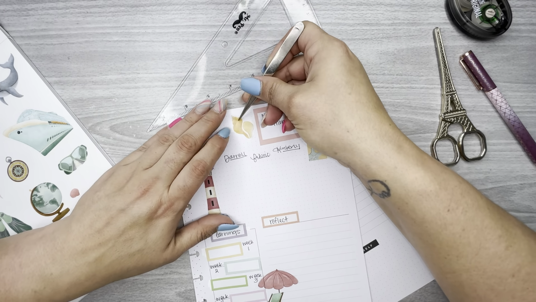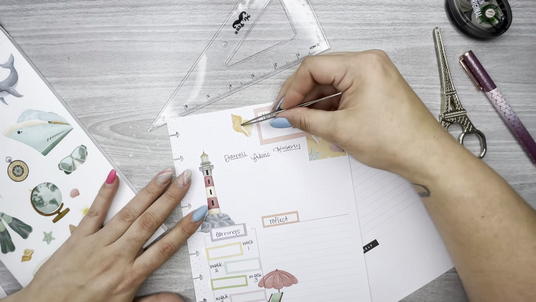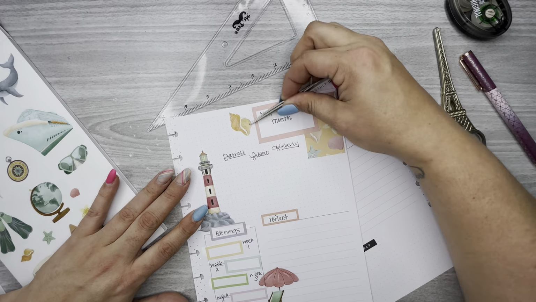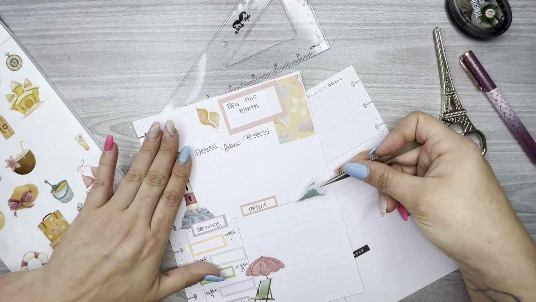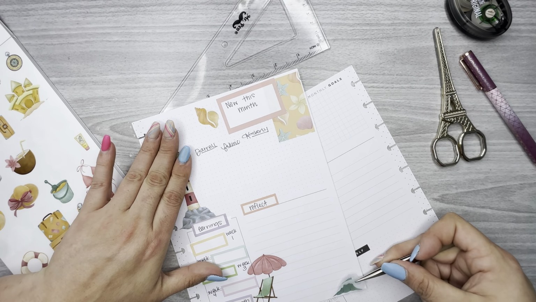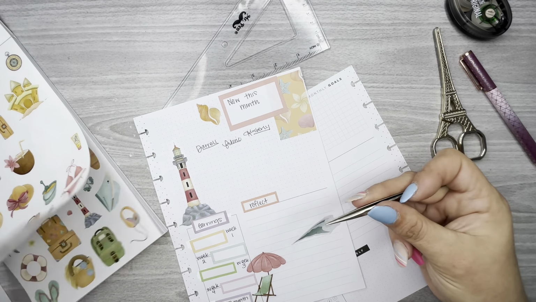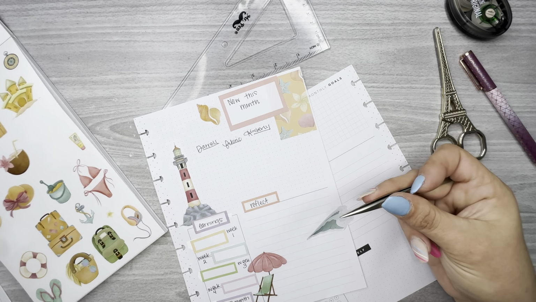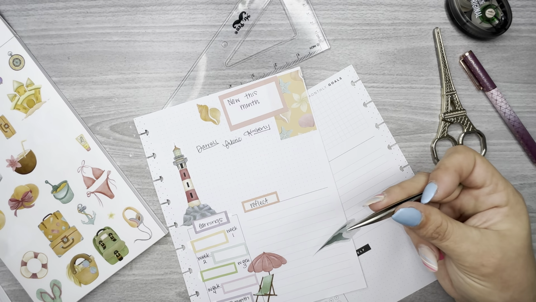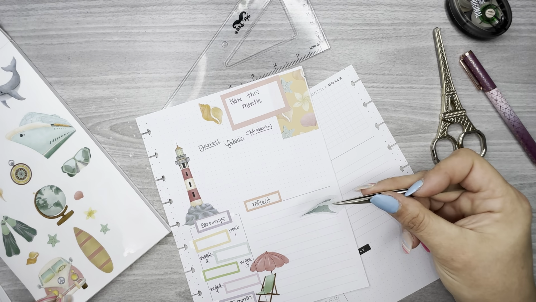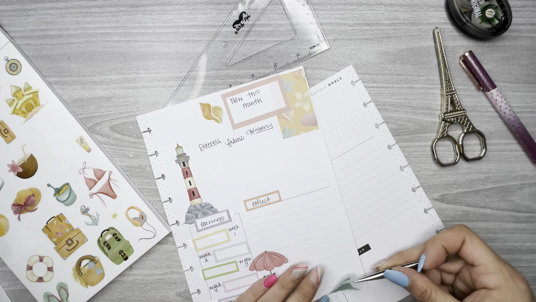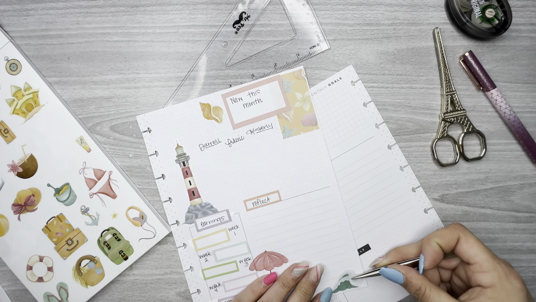Alright, so I'm gonna put some stuff up here. So we got the seashell. I want to use this water somewhere. I wish there was a bigger one of it though. I wish it wasn't so small. That's alright. Let's put it down here at the bottom.